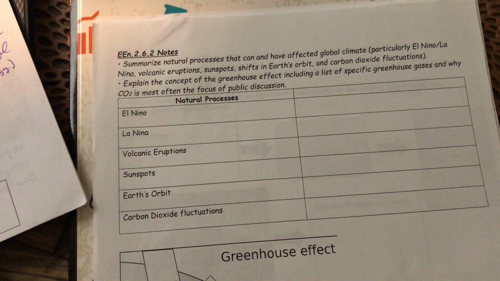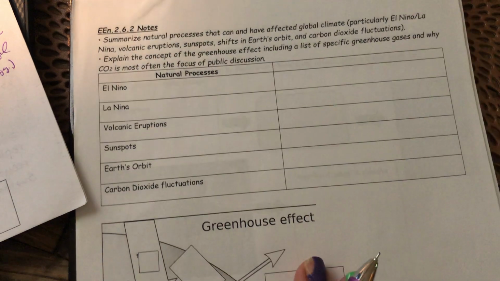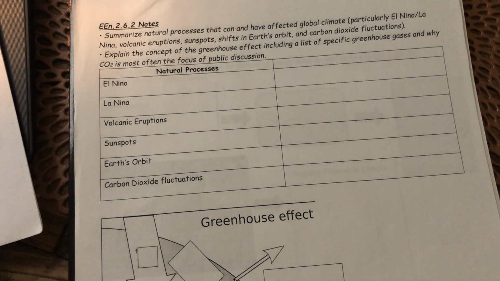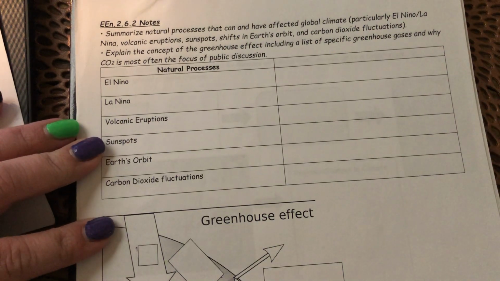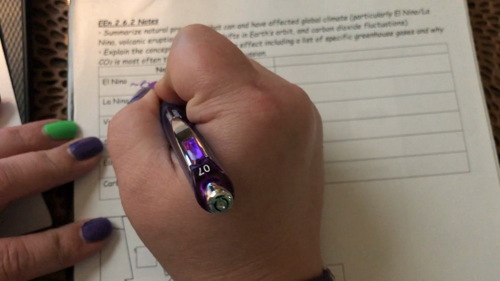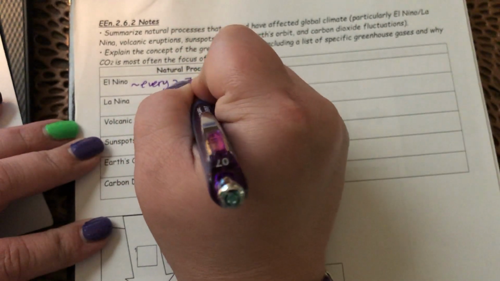So now we have summarizing natural processes that can and have affected the global climate, particularly El Nino and La Nina, which we'll talk about. Also volcanic eruptions, sunspots, shifts in the Earth's orbit, and carbon dioxide fluctuations. When we talk about El Nino, that's normally about every 2 to 7 years.